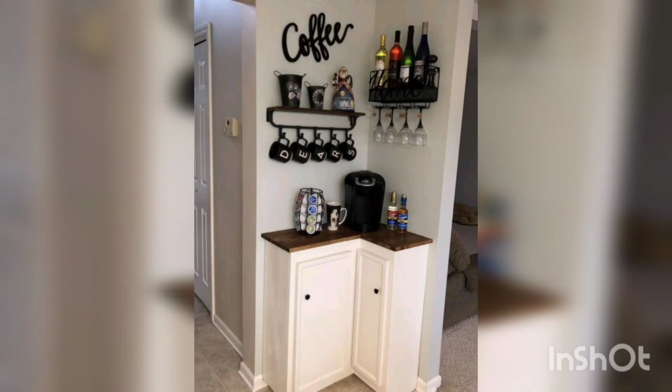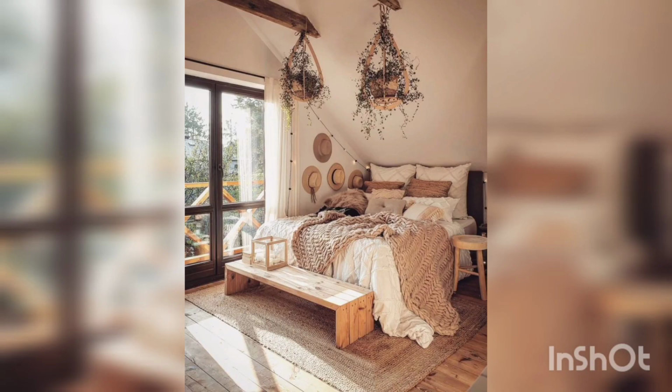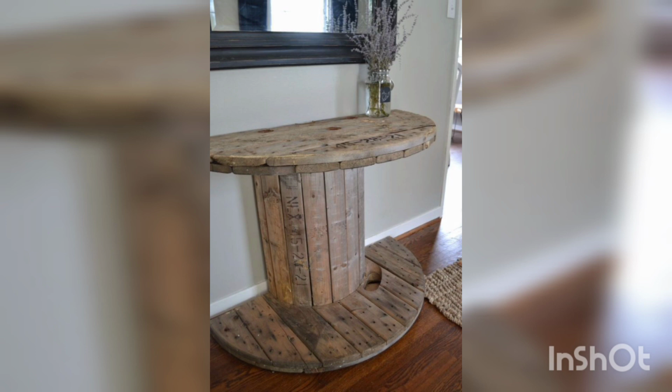You are watching the coffee corner in the kitchen decorating idea. You are watching another bedroom decorating ideas. You are watching the old coil wood.